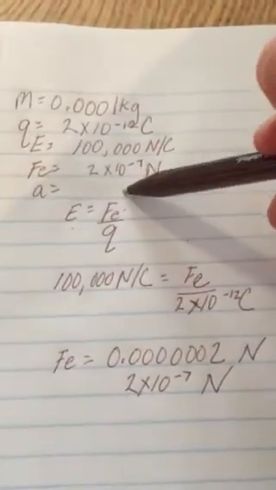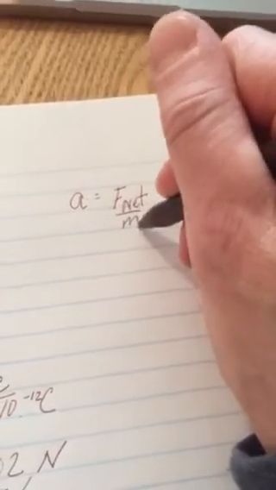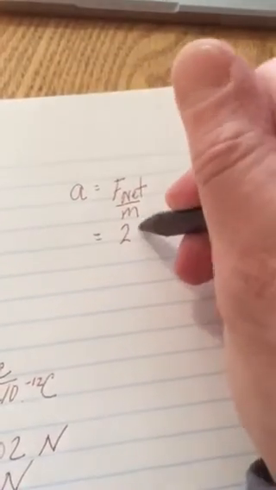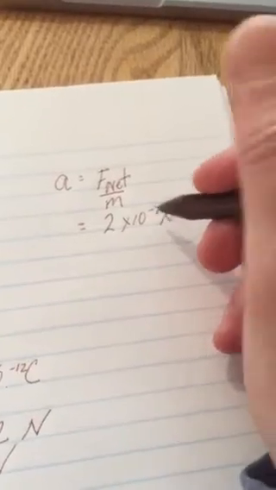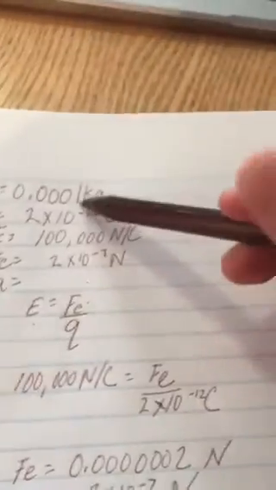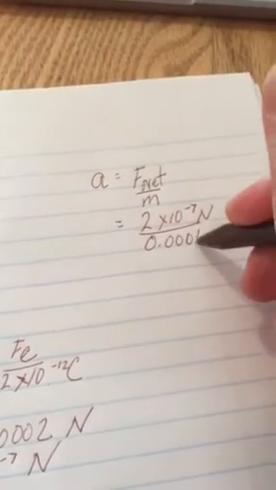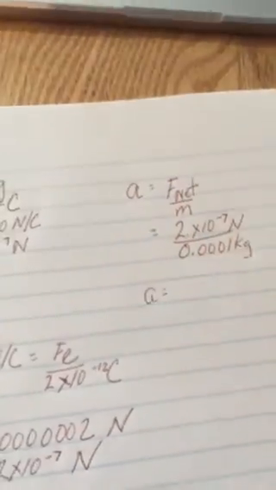Now, if we're thinking about acceleration, it says, hey, think back to Newton's second law. Well, Newton's second law says that acceleration equals the net force on something divided by the mass. So we figured out the force is 2 times 10 to the negative 7 newtons. The mass was given earlier as 0.0001 kilogram. And so to solve for the acceleration, we could plug this into the calculator.